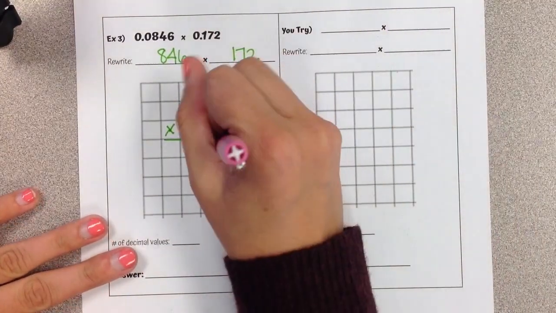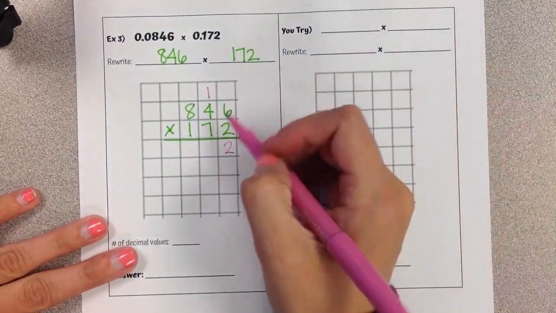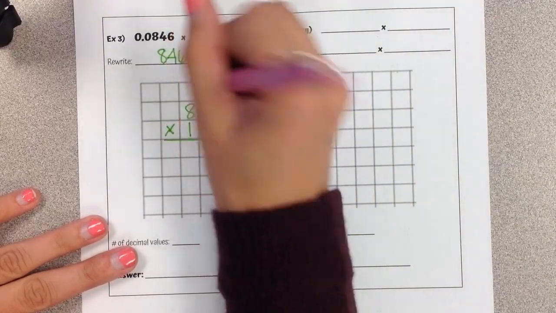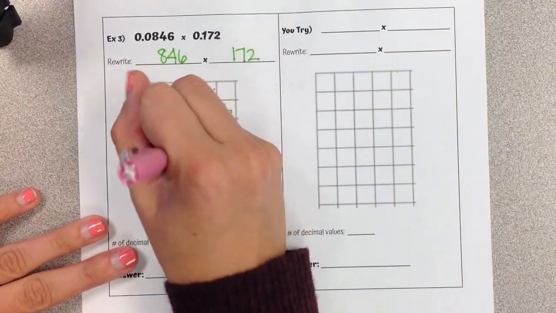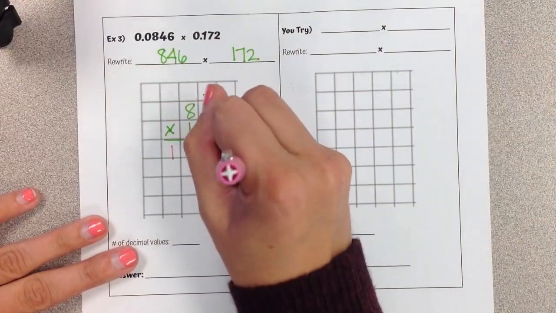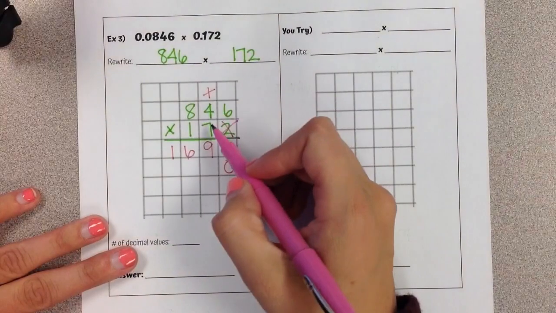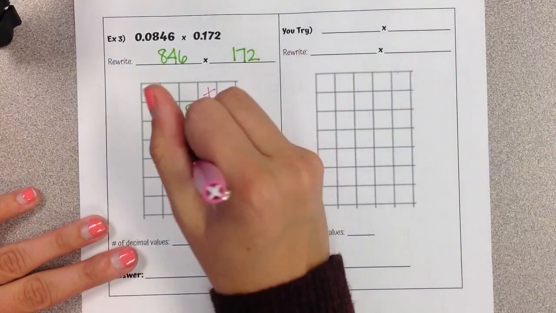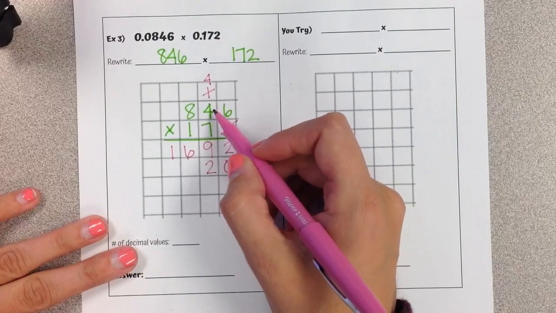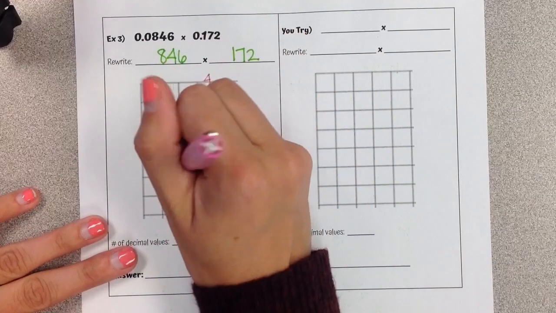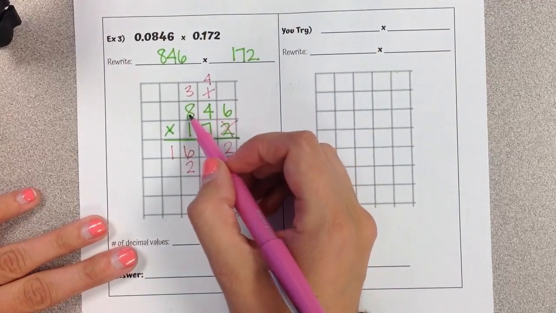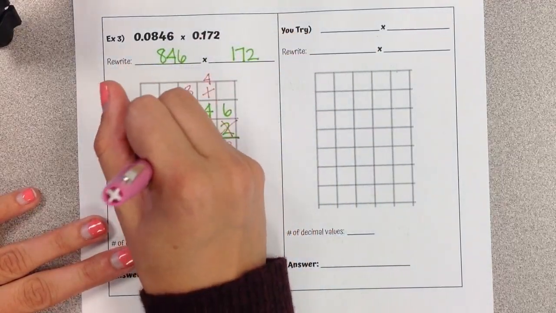2 times 6 is 12, carry the 1. 2 times 4 is 8, plus 1 is 9. 2 times 8 is 16. We're done with the 2, put our 0 placeholder. Moving on to 7. 7 times 6 is 42. 7 times 4 is 28, plus 4 is 32. 7 times 8 is 56, plus 3 is 59.